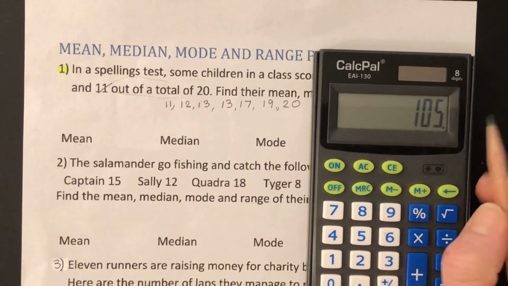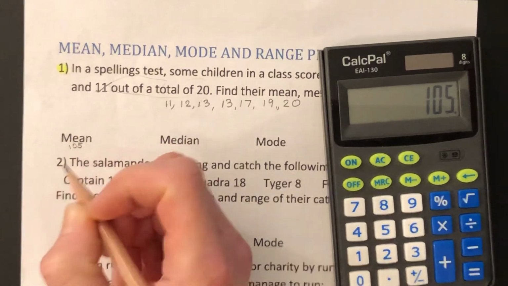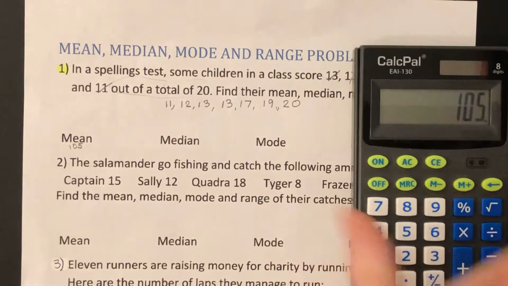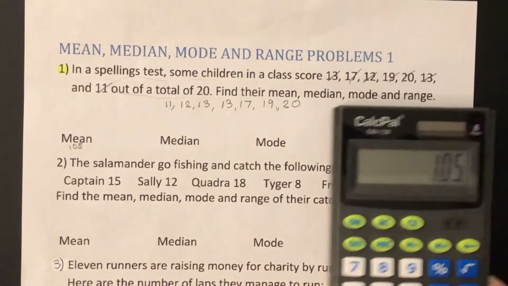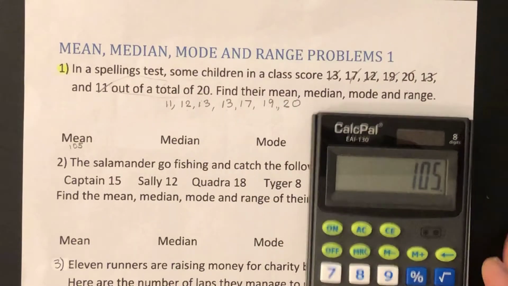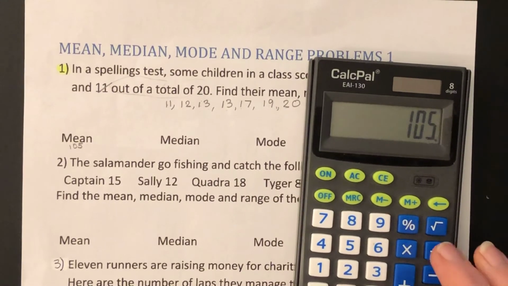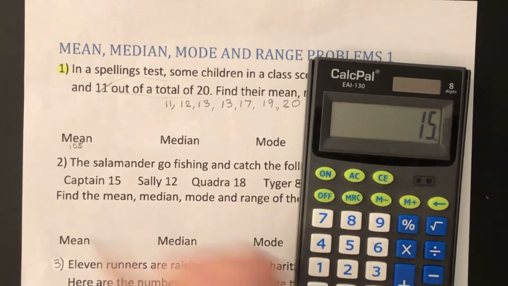So the total is 105. I'm just going to write this underneath the word mean, because that's not really the mean. There are 1, 2, 3, 4, 5, 6, 7 grades. Let me count again. 1, 2, 3, 4, 5, 6, 7 grades. Okay, I didn't miss anything. I will divide by 7. The mean score is 15.